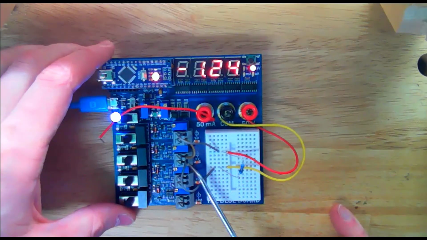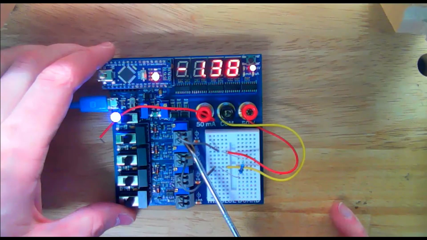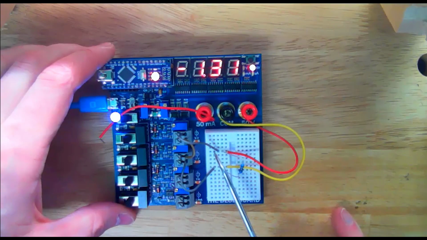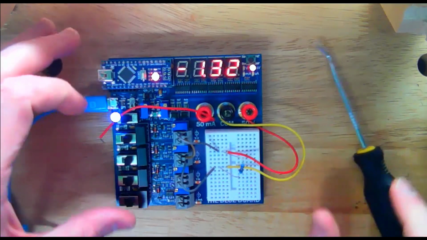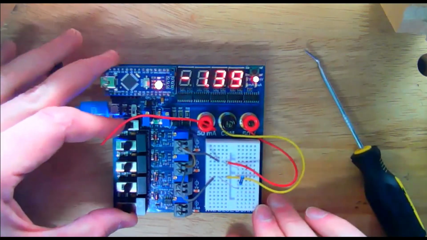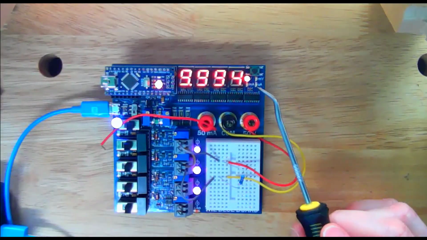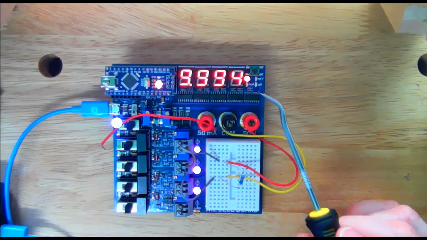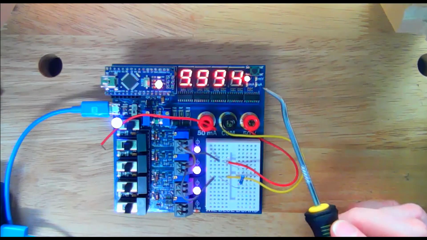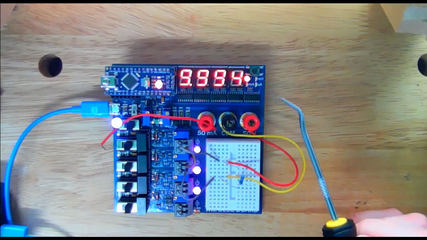the negative terminal of the 7, positive terminal of the 7 is connected to the negative terminal of the 3, positive terminal of the 3 is here. So my voltage difference between here and here should be 10 volts. Let's find out if that's true. Let's energize the circuit. And yes, 9.994 volts. That's pretty close to 10.